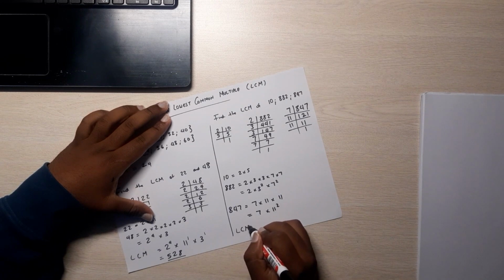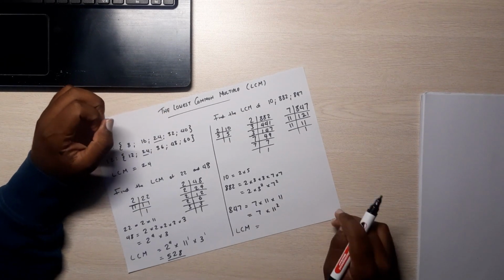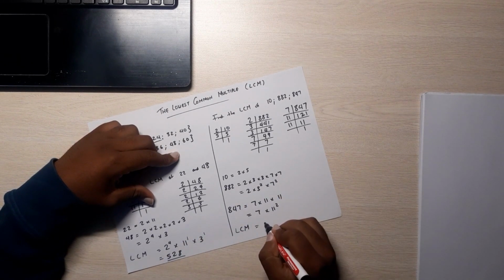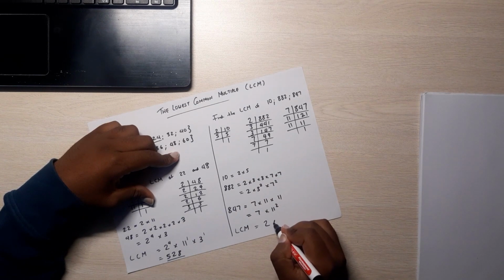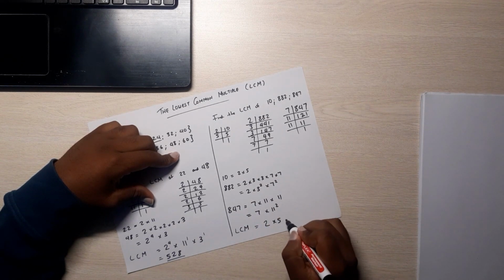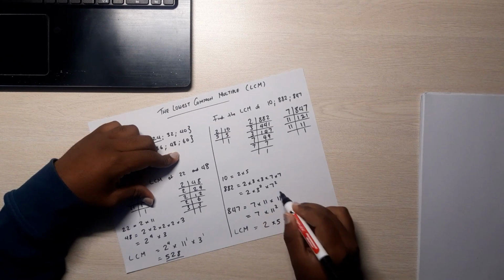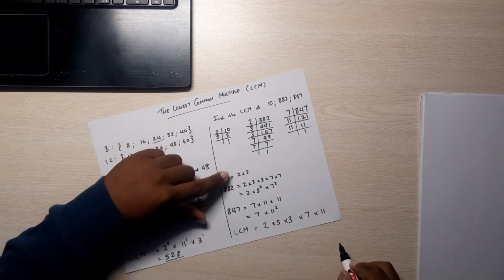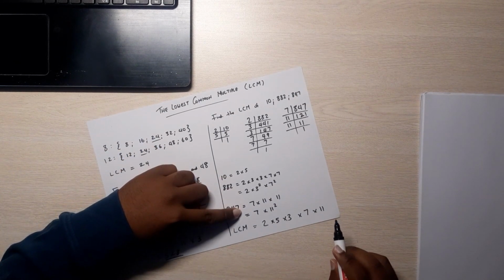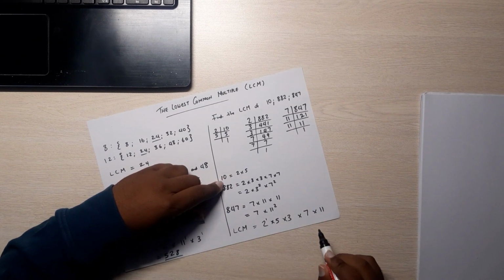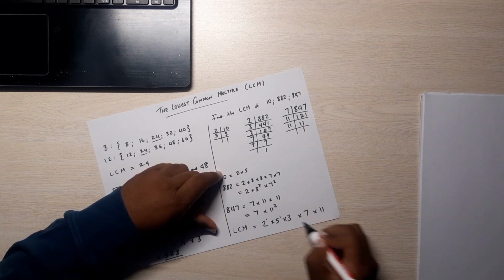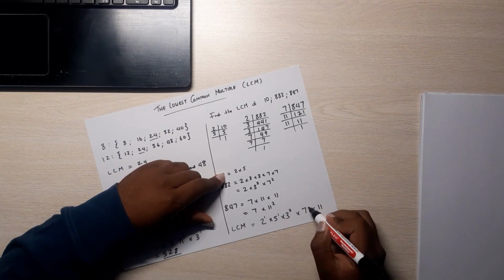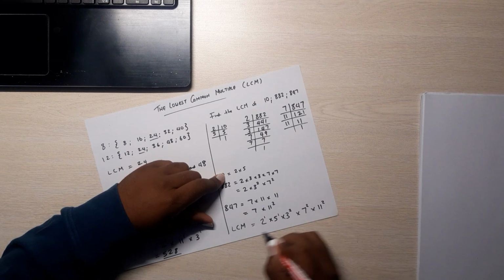For the lowest common multiple, we're looking at all the bases, not just those in common, but all of the bases. Let's go through it. We have a 2 here, a 5 there, a 3 here, a 7 here, and an 11. What's the highest exponent of 2? 1. Of 5? 1. Of 3? 2. Of 7? 2. Of 11? 2.